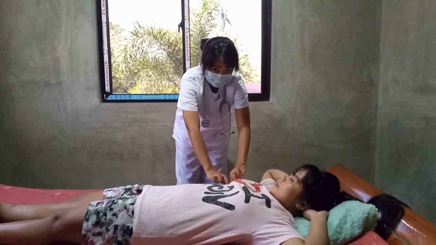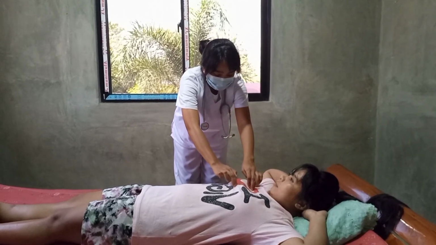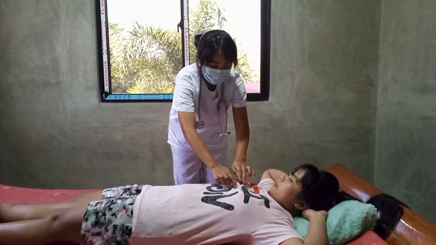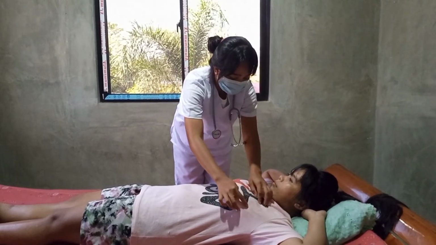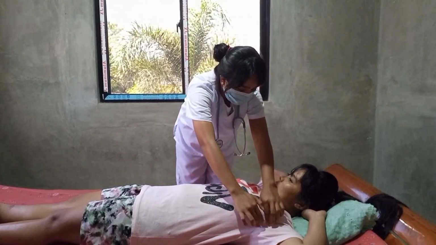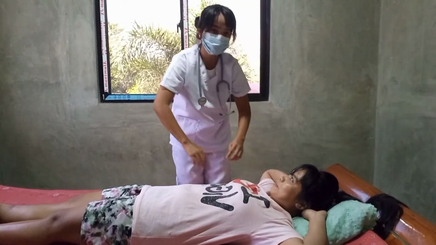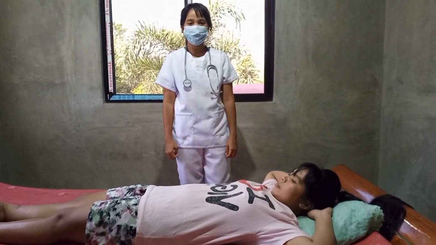So we're just trying to feel if there's a cyst or any bumps. The other side. Okay. So afterwards, we can now proceed to the abdomen of the client.